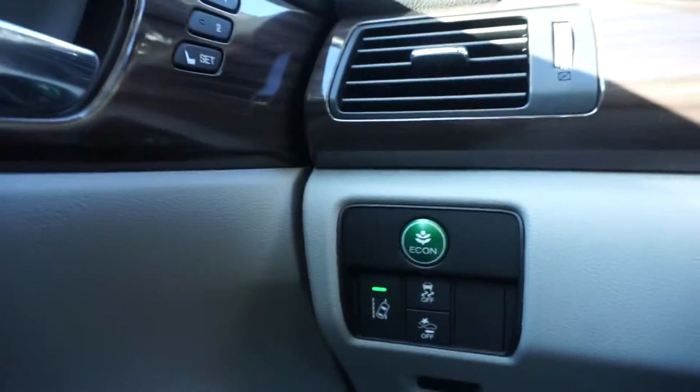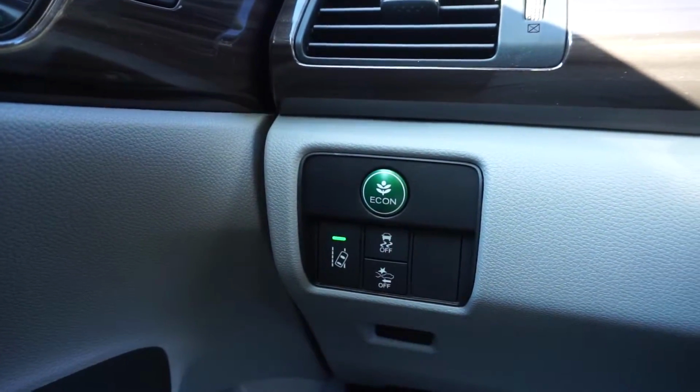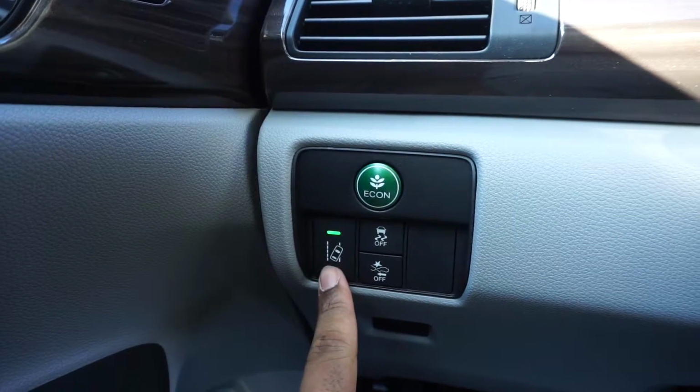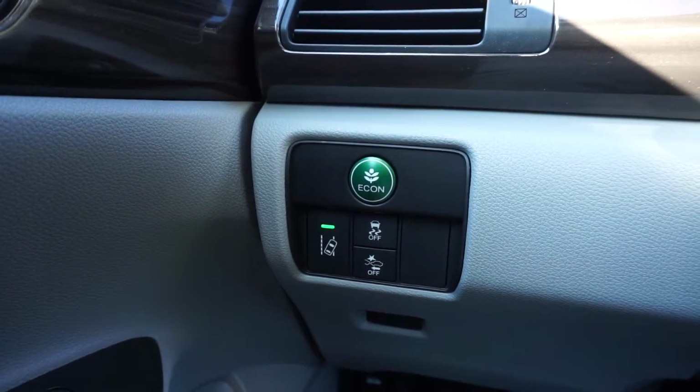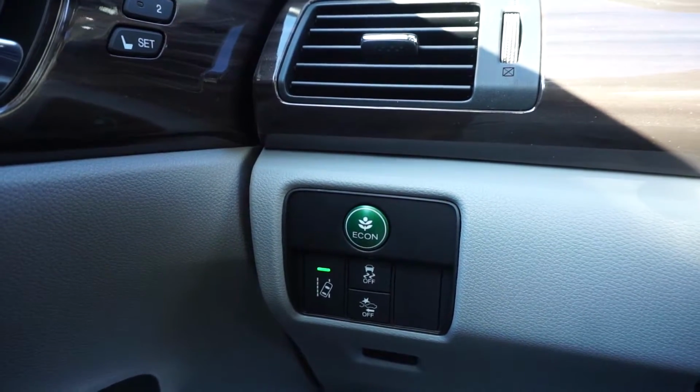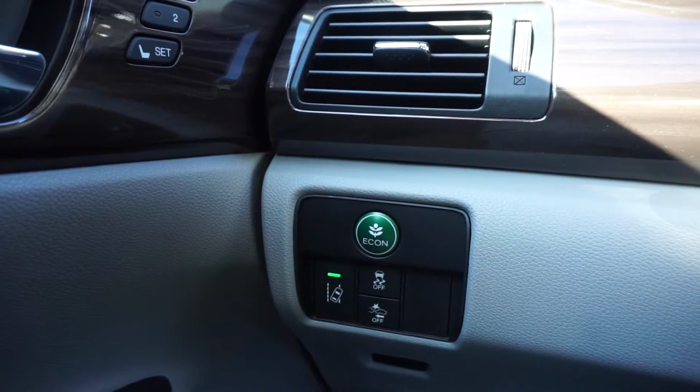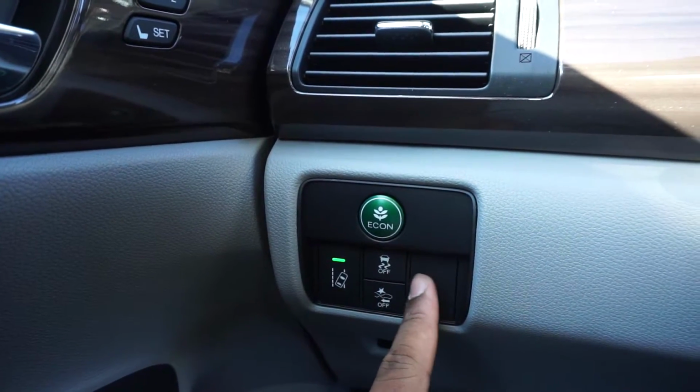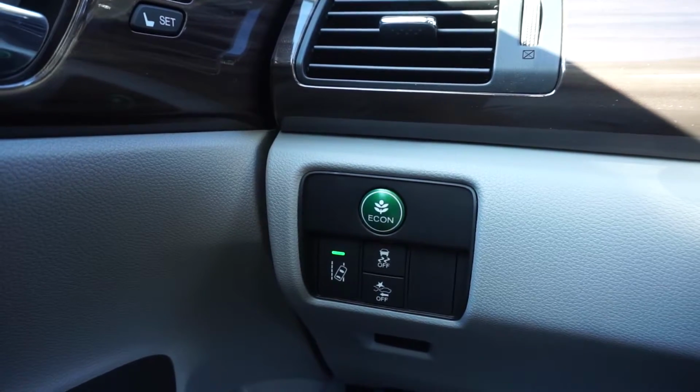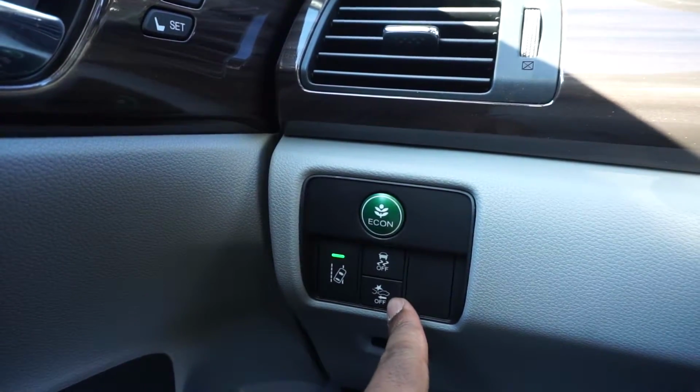Down here is your econ button, which basically maximizes fuel economy. Here's your lane departure warning button, which only works above 40 miles an hour. So that's another feature, part of Honda sensing, that keeps the car in its lane. This is traction control, which basically limits the wheels slipping. And this is the pre-collision mitigation braking.